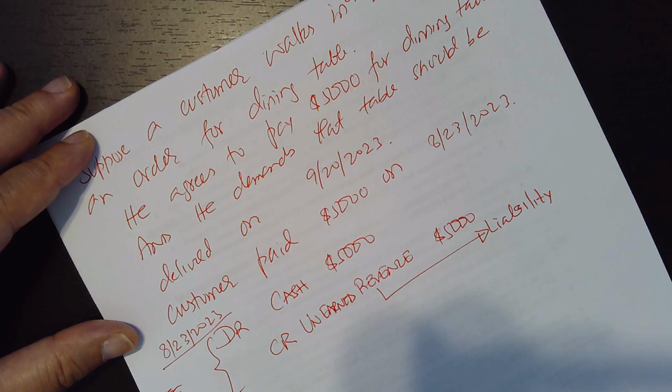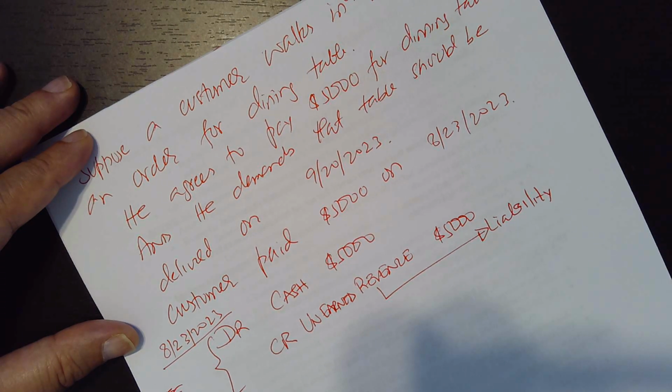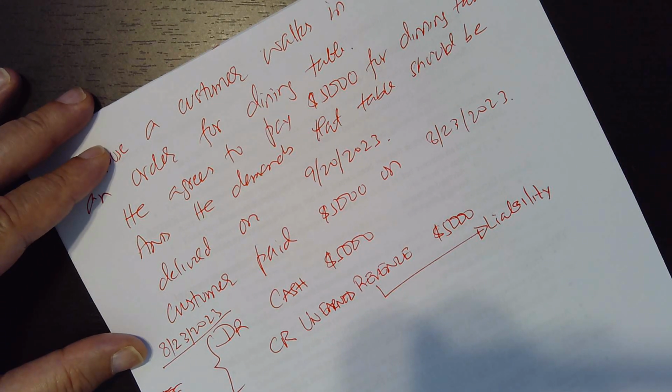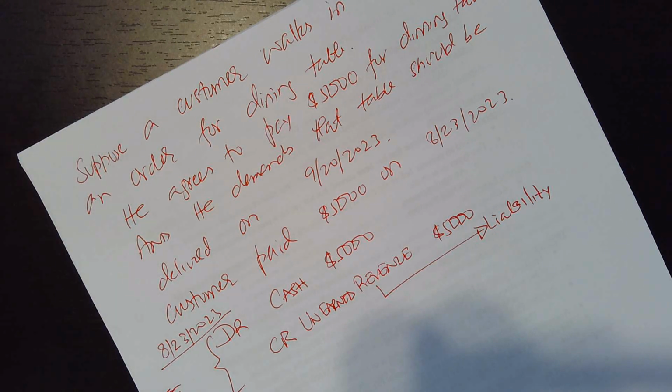Now comes September 20, 2023, you deliver the table to the customer. Customer likes the table and he says, thank you very much.